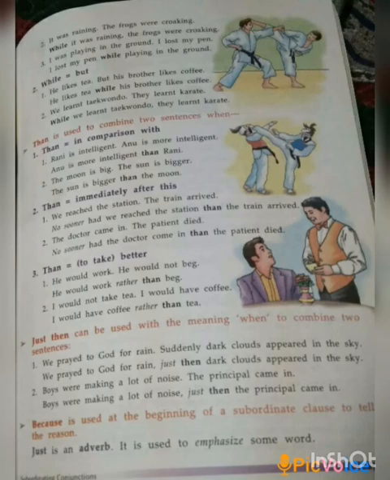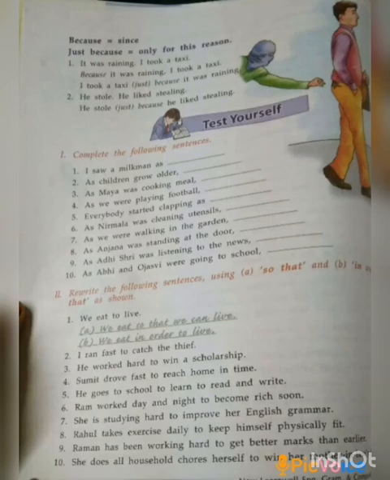Okay, take page number 38. Page number 38, the last example. Because is equal to since. Just because is equal to only for this reason. The first one: it was raining, I took a taxi. Because it was raining, I took a taxi. Second one: he stole, he liked stealing. He stole just because he liked stealing. That's all.